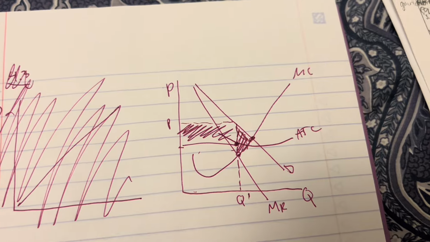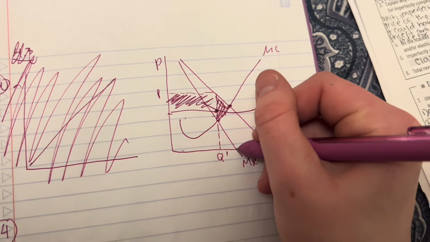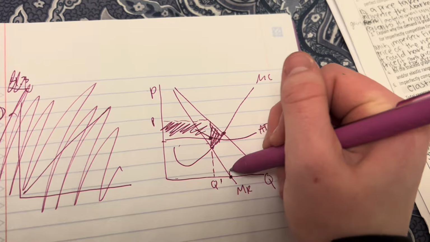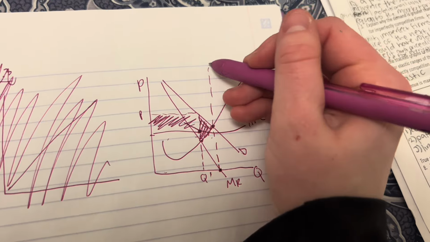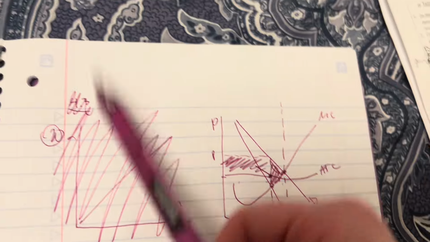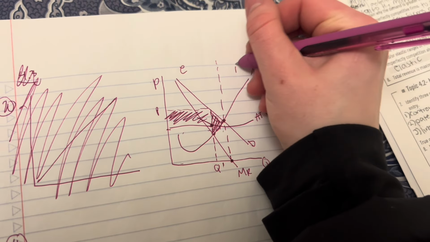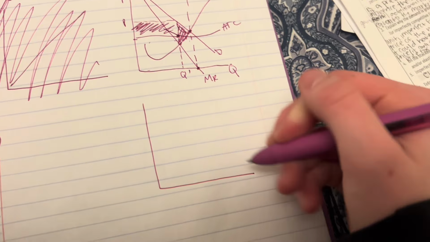Question 4 asks where the inelastic and elastic portions are of the graph. So that is where MR hits the 0 for price. So you just go up, and then anything to the left is elastic and everything to the right is inelastic. It also asks to use a total revenue graph.